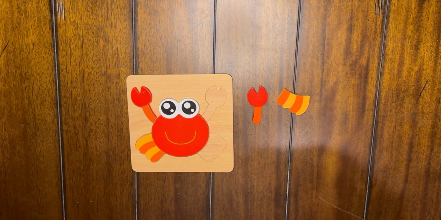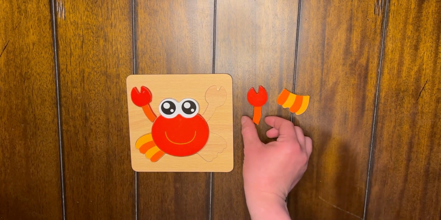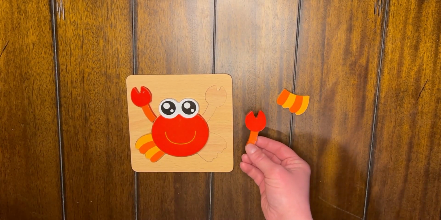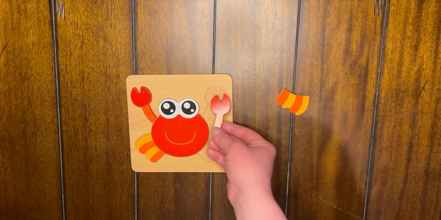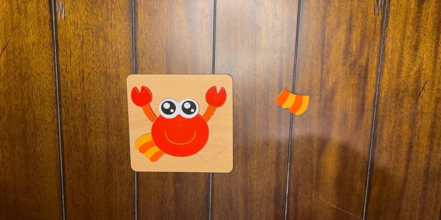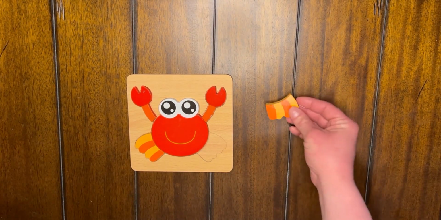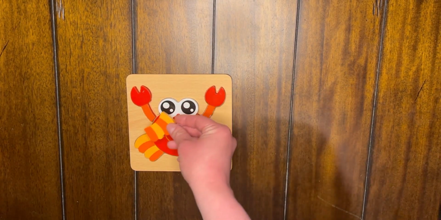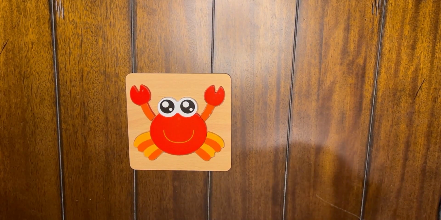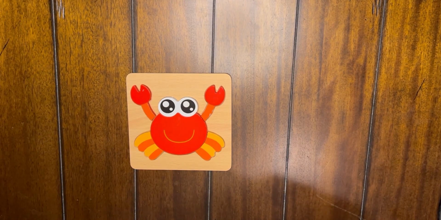Great job. Can you help me with the crab's other claw? Let's find out where it goes. Awesome job. We have one more piece of the puzzle. Tell me where to stop. Stop. Great job. Thank you for helping me finish the puzzle of the crab.